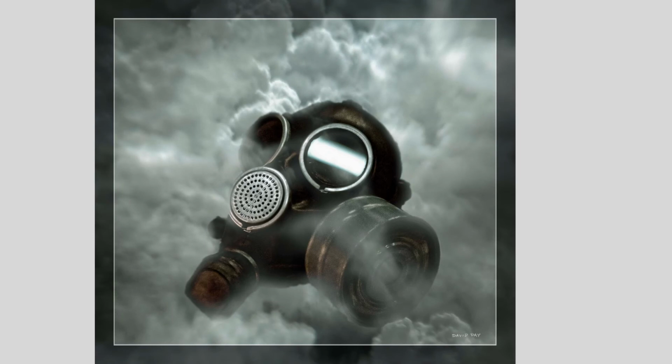One day while visiting an antique store, I came upon this gas mask and immediately remembered the cloud image on the previous slide. By layering the clouds on the gas mask, along with some selective clearing, this image was made possible.